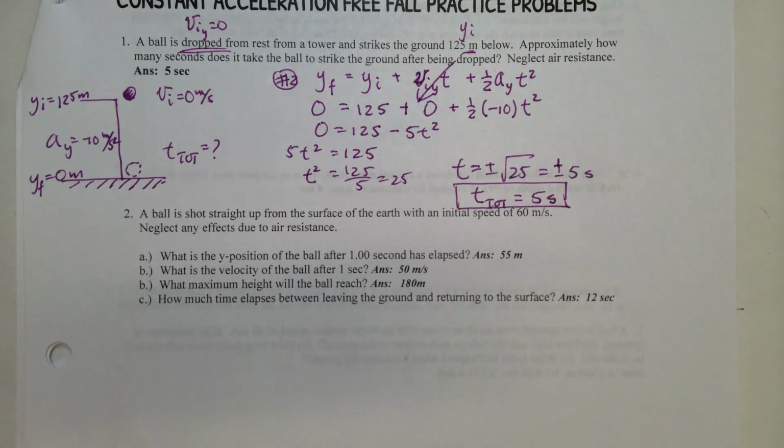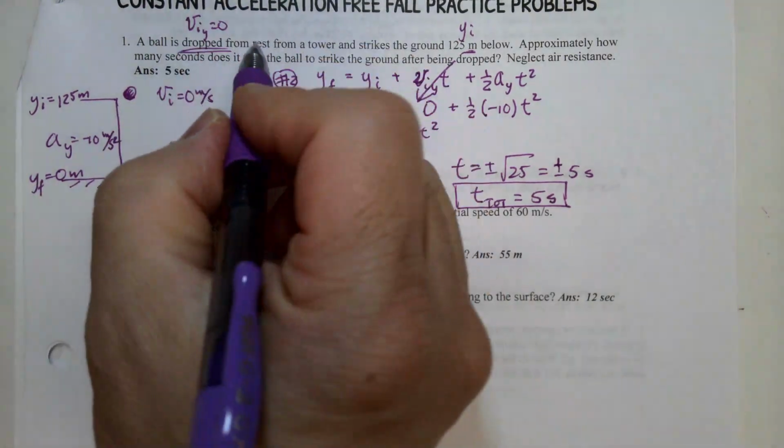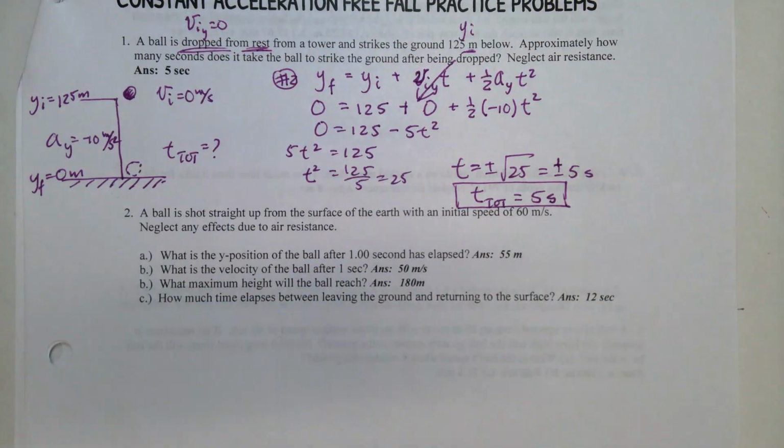Drop from rest means initial velocity 0, and you could always count on acceleration due to gravity in the y direction to be negative 10 meters per second squared. So that's automatic. And other things like maximum height, velocity is 0. Those things should be recognized, and you could only do that if you practice enough.